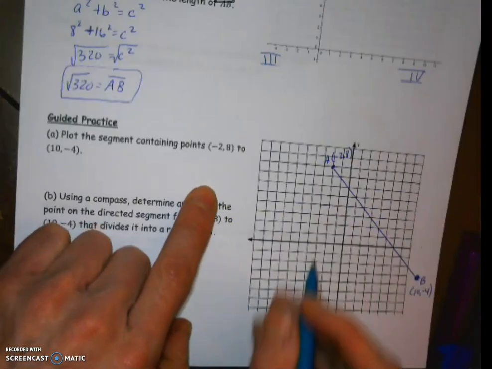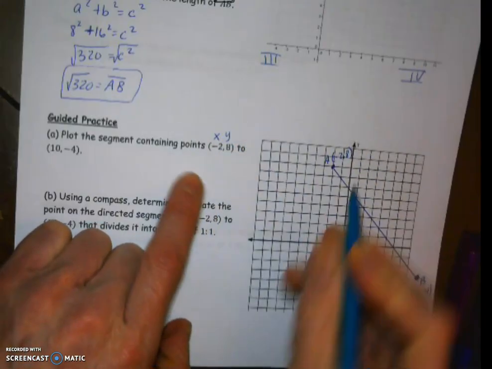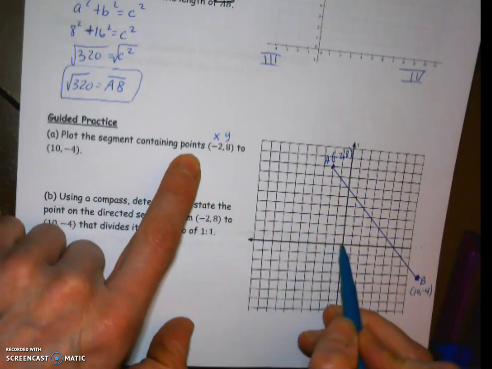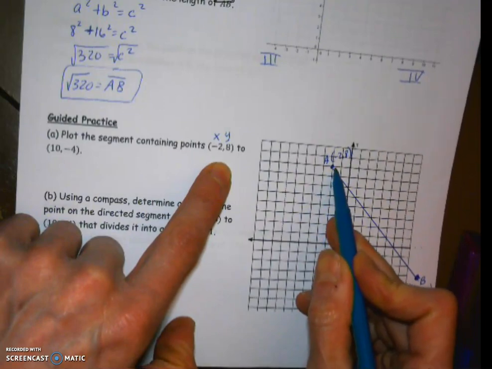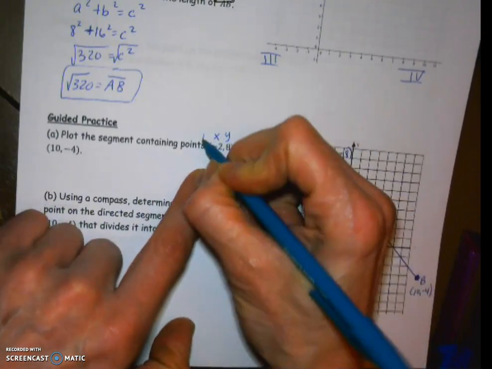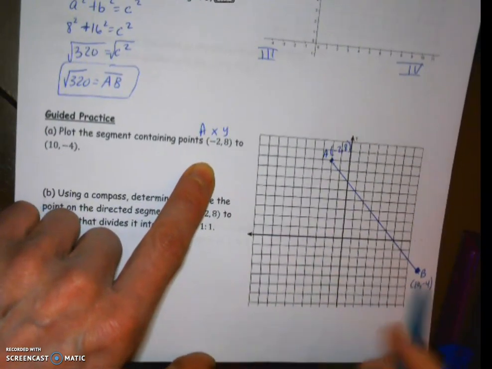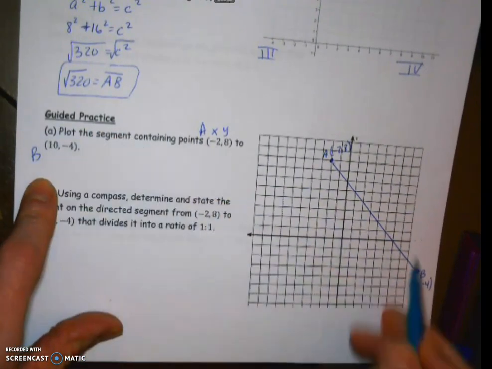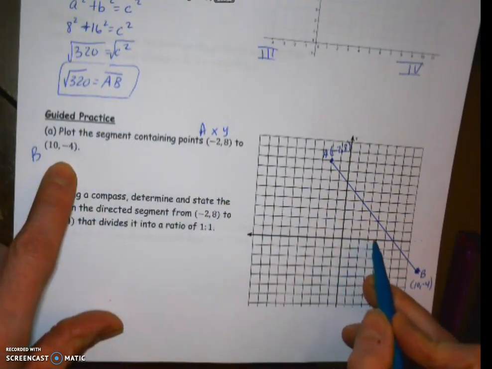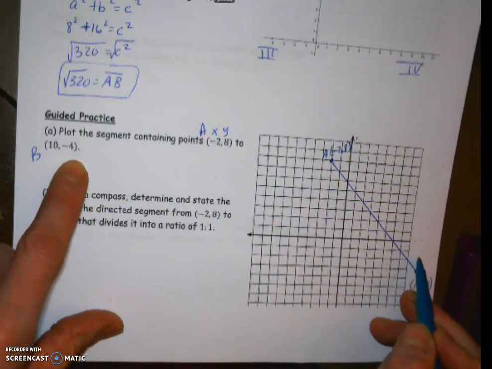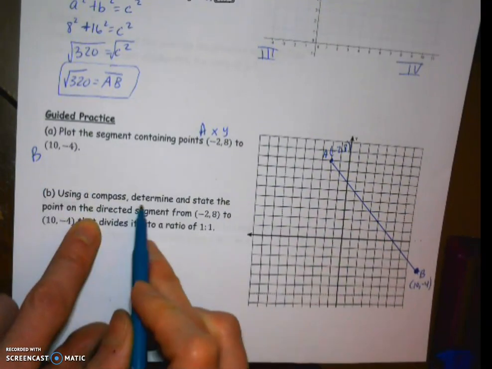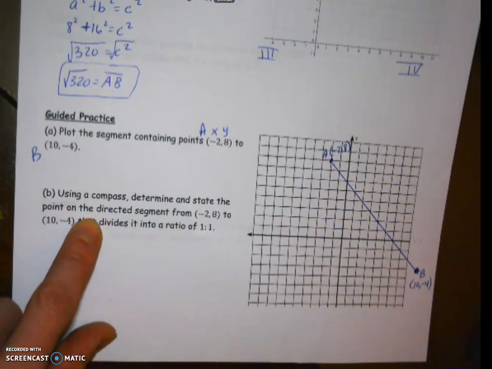All right, so guided practice says plot the points, plot the segment containing the 2 points. So I went -2 on the X, 1, 2, 3, 4, 5, 6, 7, 8 units on the Y, and I labeled that point A just so that I can refer to it. And I'm going to call this point B, and that's at 1, 2, 3, 4, 5, 6, 7, 8, 9, 10, and then down 4. 1, 2, 3, 4.